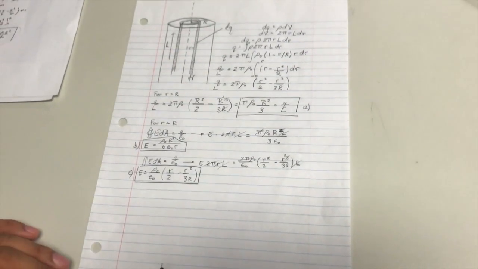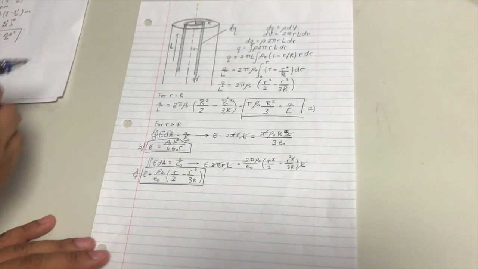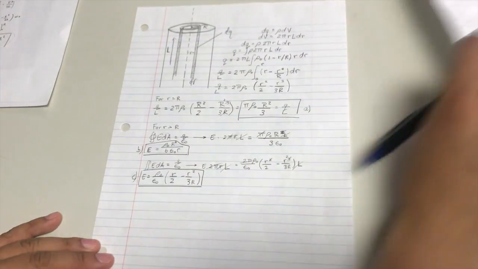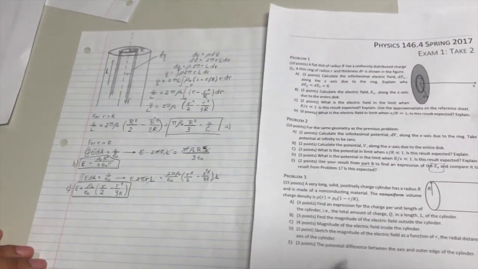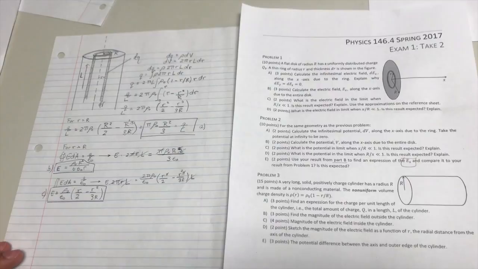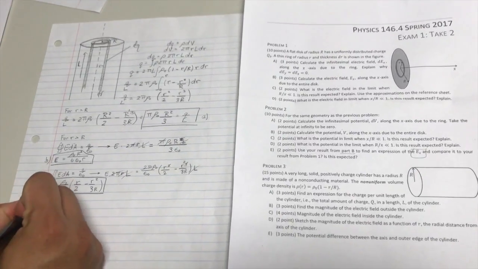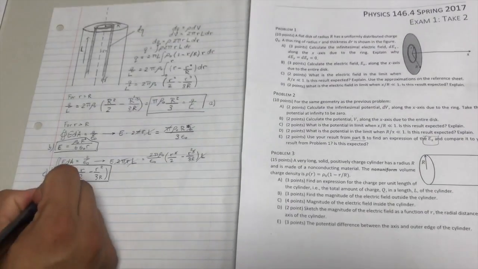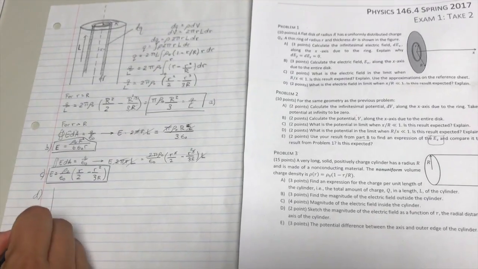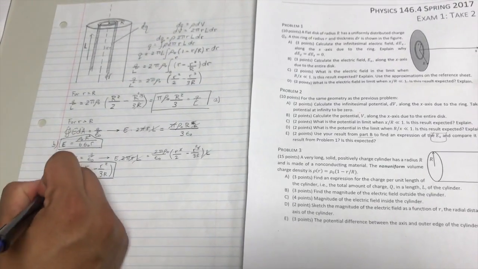So for part D, we're allowed calculators, right? So the easiest way to sketch the magnitude of the electric field as a function of R is to use your graphing calculator. What you should get is something that looks like this.